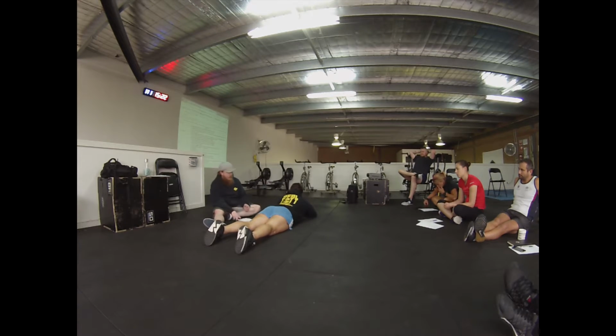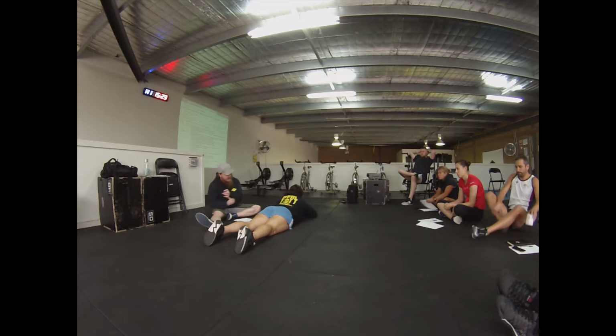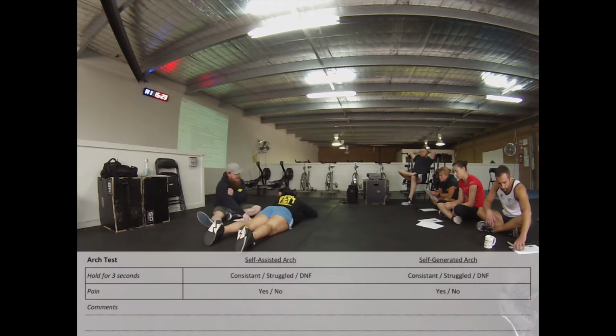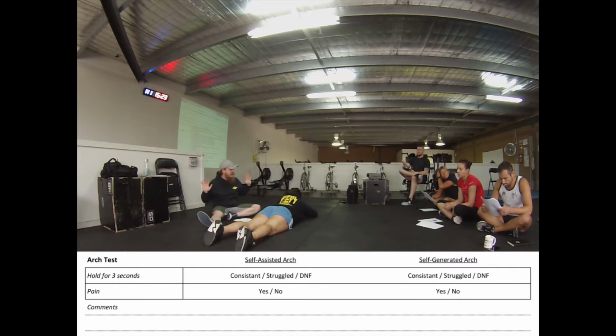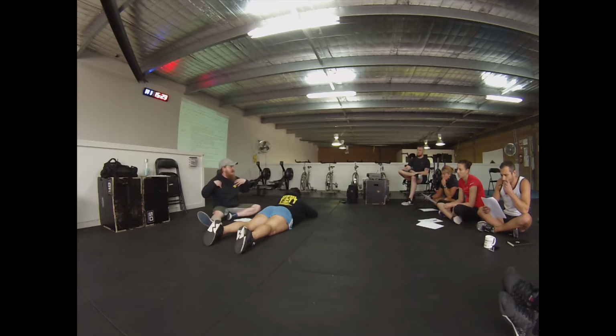So, we're in the self-assisted arch. We want them to hold for 3 seconds. You see on there: consistent, struggled, DNF, did not finish. I'd say that's consistent. Her position was fairly stable throughout. There weren't especially big twitches at the shoulders or the butt.